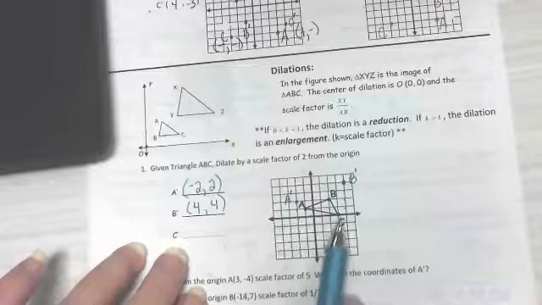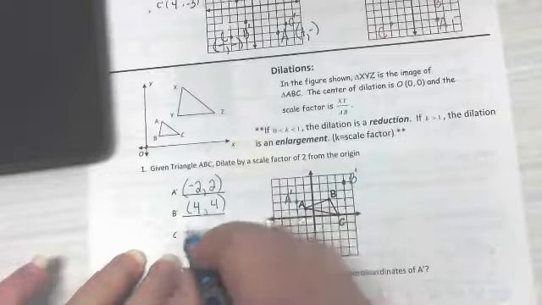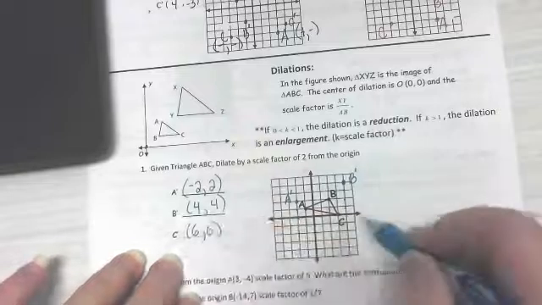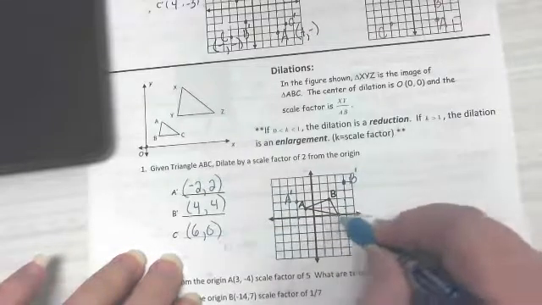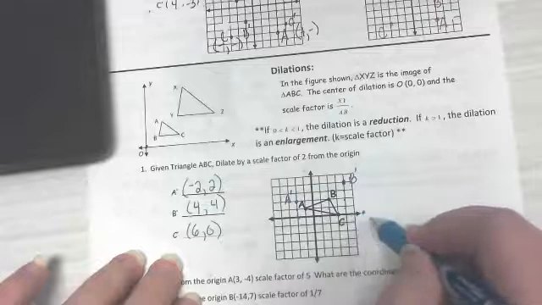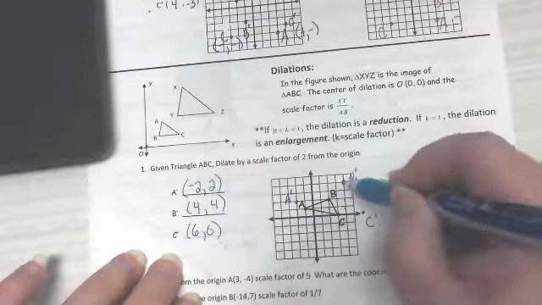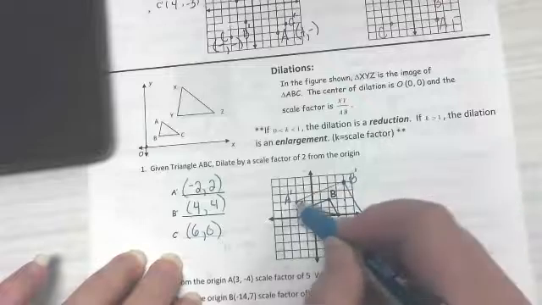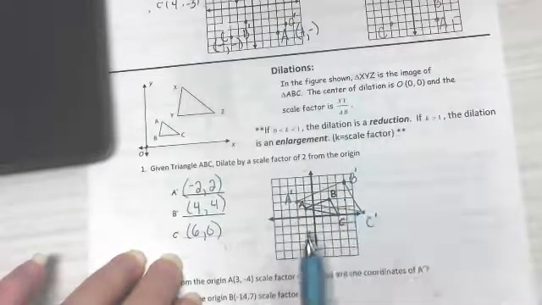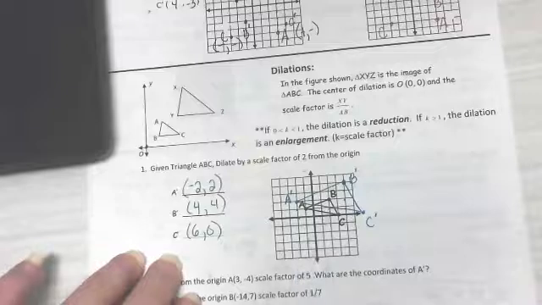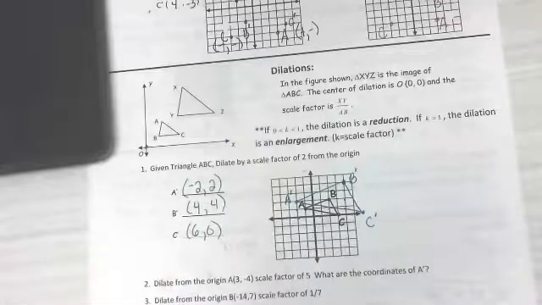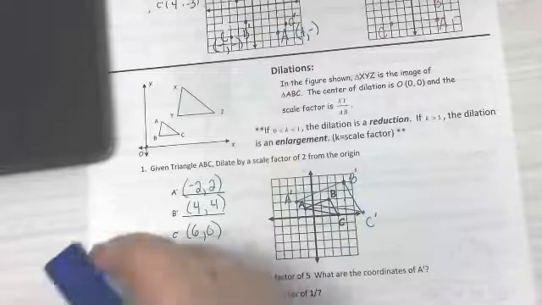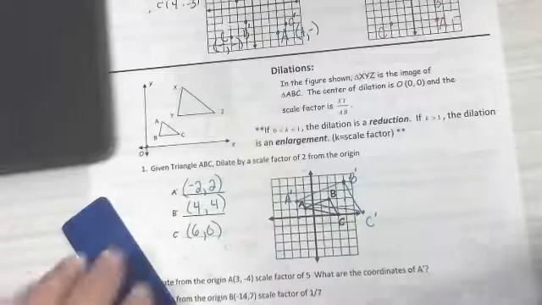C is at 3, 0, so I'm going to multiply those coordinates times 2, and I'm going to get 6, 0. 1, 2, 3, 4, 5, 6. And if I draw this triangle, you should be able to tell by looking at it that it is bigger than the original.